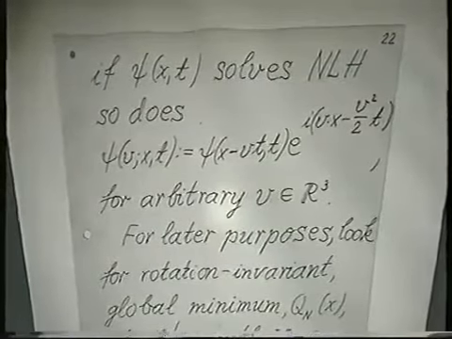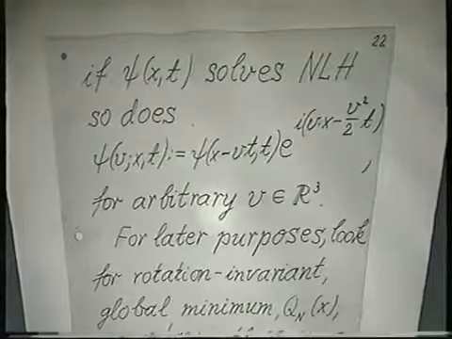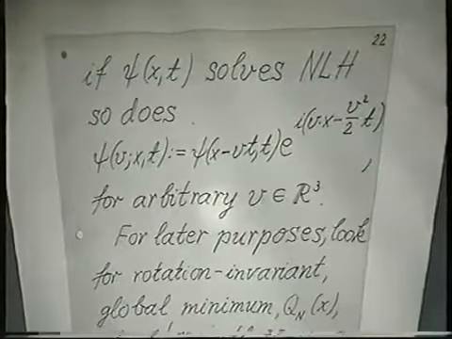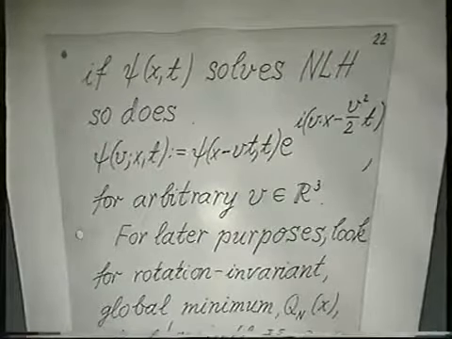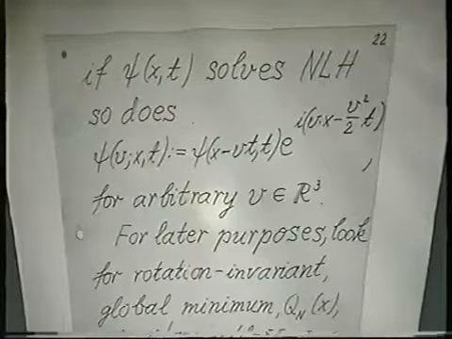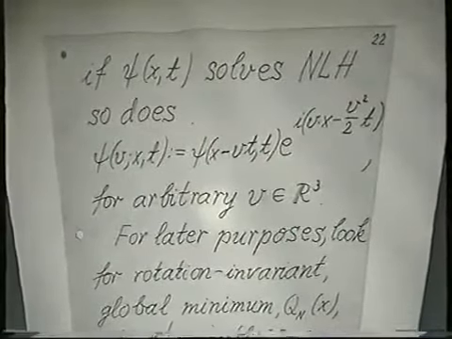In particular, the Galilei group, of course, has the velocity transformations belonging to it. So if you found a solution, psi of x and t, of the nonlinear Hartree equation, then a boosted version of psi, which is psi of x minus vt, comma t, times e to the i times v dot x minus v squared over 2 times t, also solves nonlinear Hartree for an arbitrary velocity v in R3.